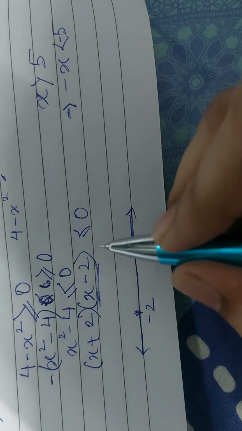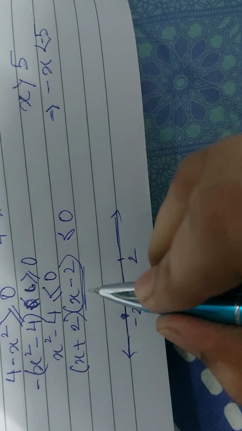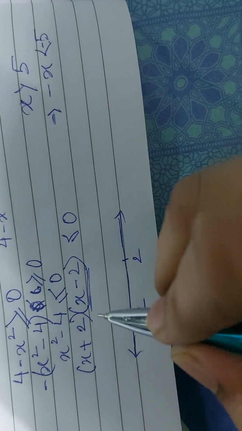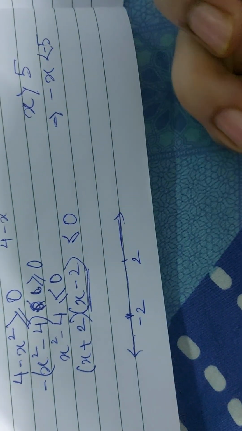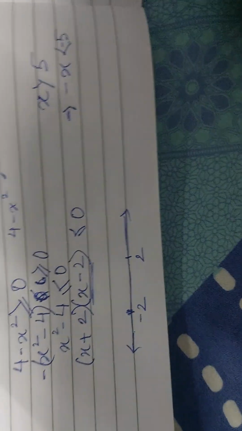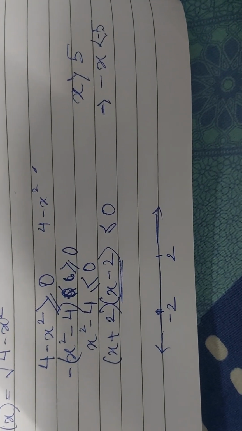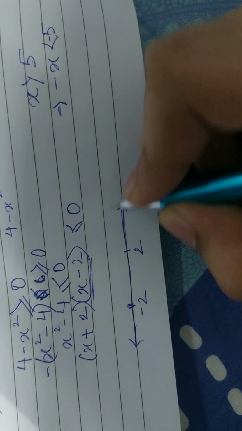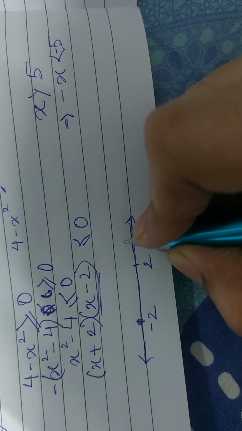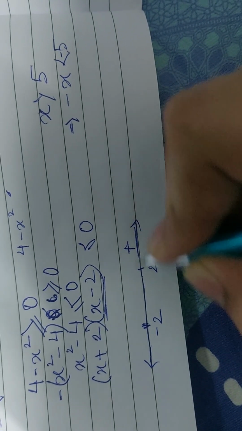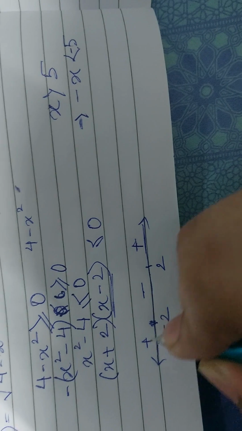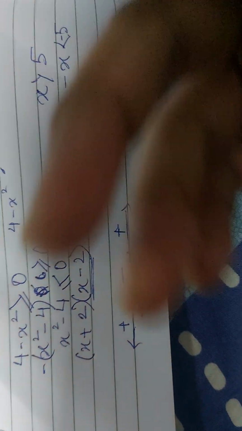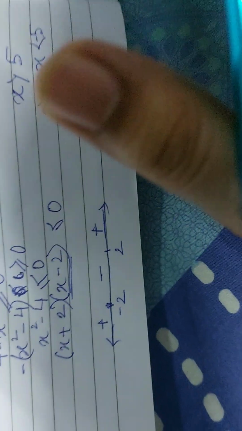So whatever value makes either of the two expressions equal to 0, that will be a critical point. And from the number line we start from the right. From the right we always start with the positive sign, then we alternate, for any number of points that we have.